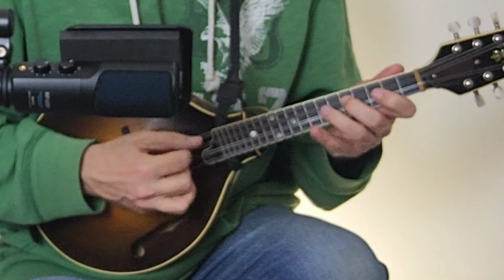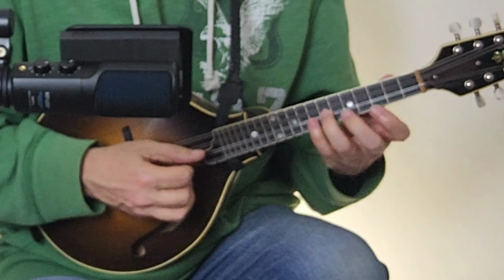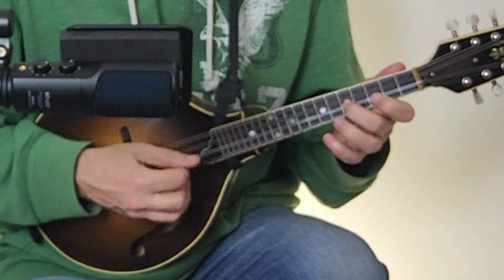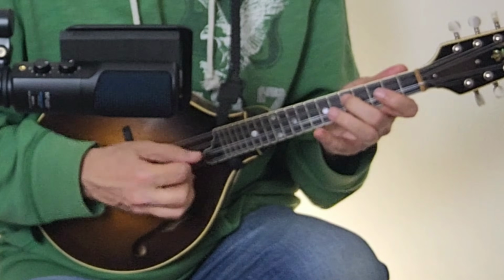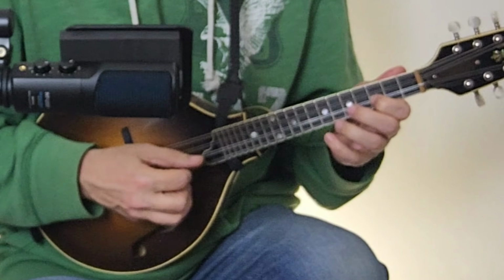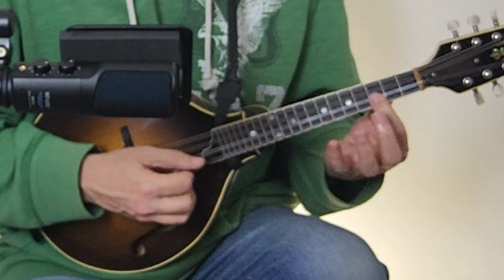Once again, chromaticism into the minor third to major third. There's minor third down to the second scale degree. And then we move on. Now we have another arpeggio.